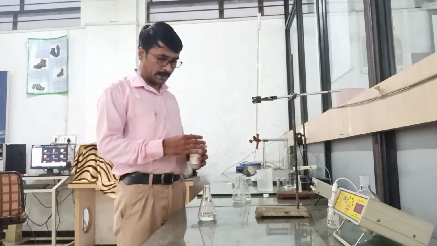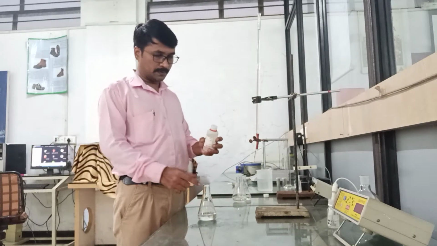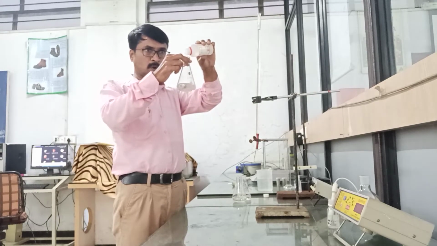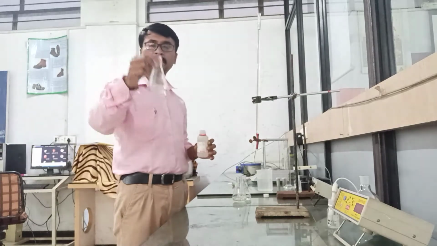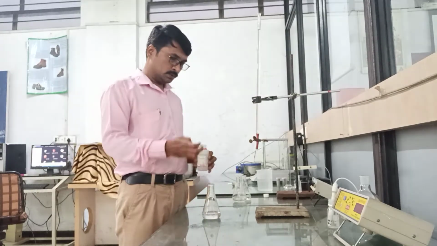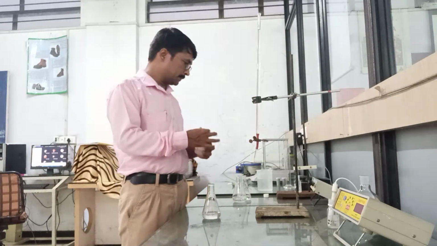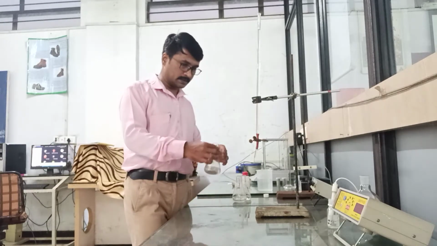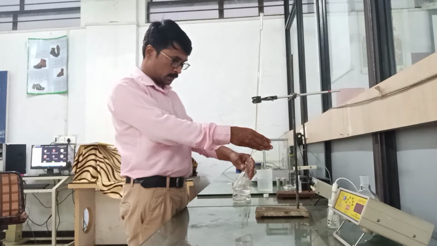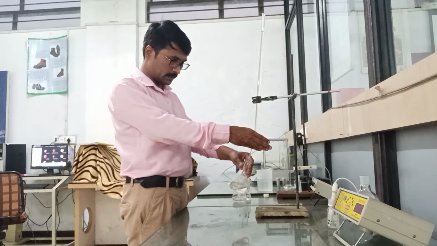For indication of the endpoint, the phenolphthalein indicator is used. So I will add 2 drops of indicator in a water sample. This water sample is 50 ml in quantity. So after addition of phenolphthalein, I will titrate the water sample with 0.01 normal Na2CO3 from the burette, and the endpoint will be colorless to pink.